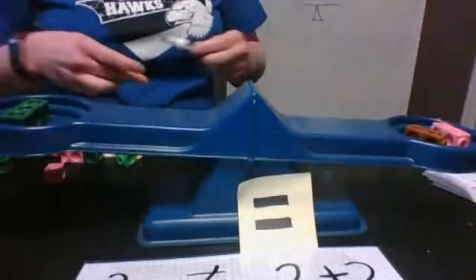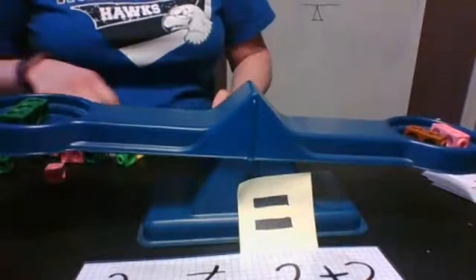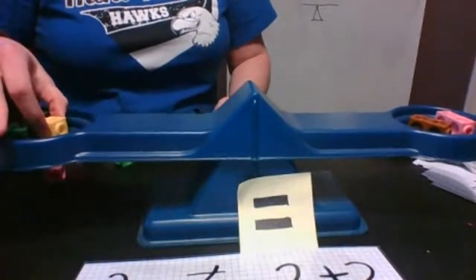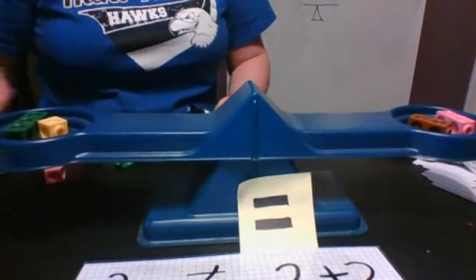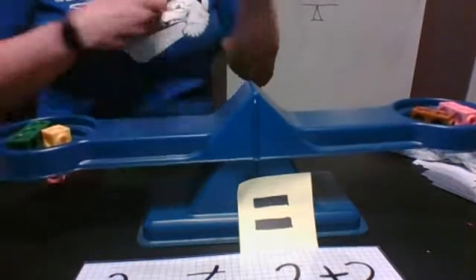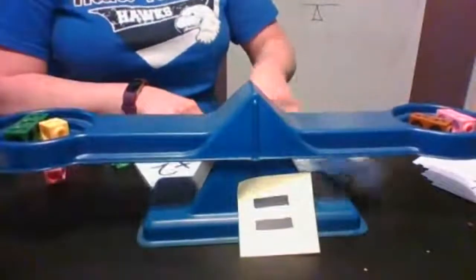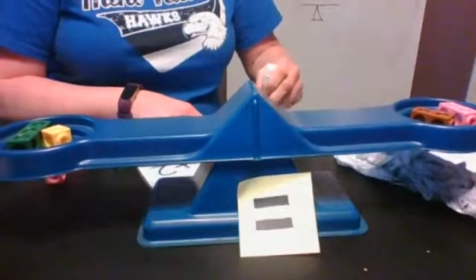Let's see. It looks pretty close. So let me add 1 more over here and see what happens. So I'm going to add 1 more here. So now the expression on this side is not just 3. That expression is going to be 3 plus 1. And what do you see happen to the scale?